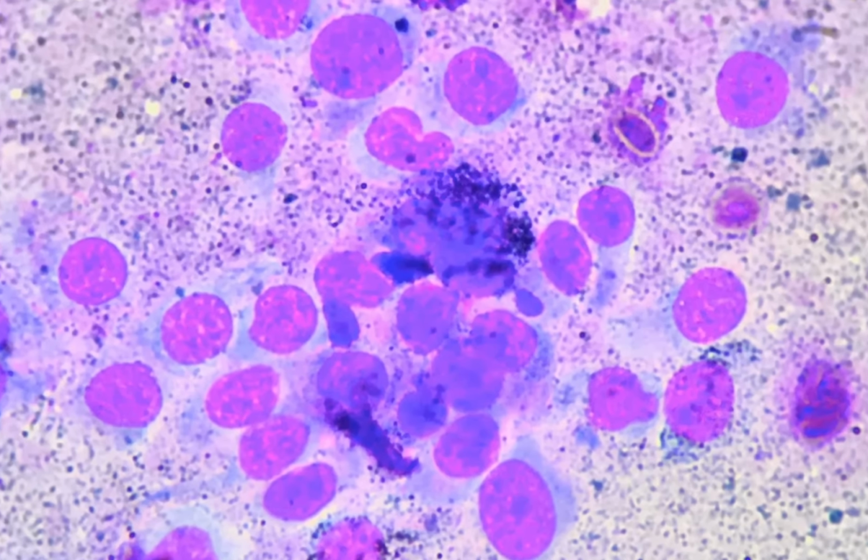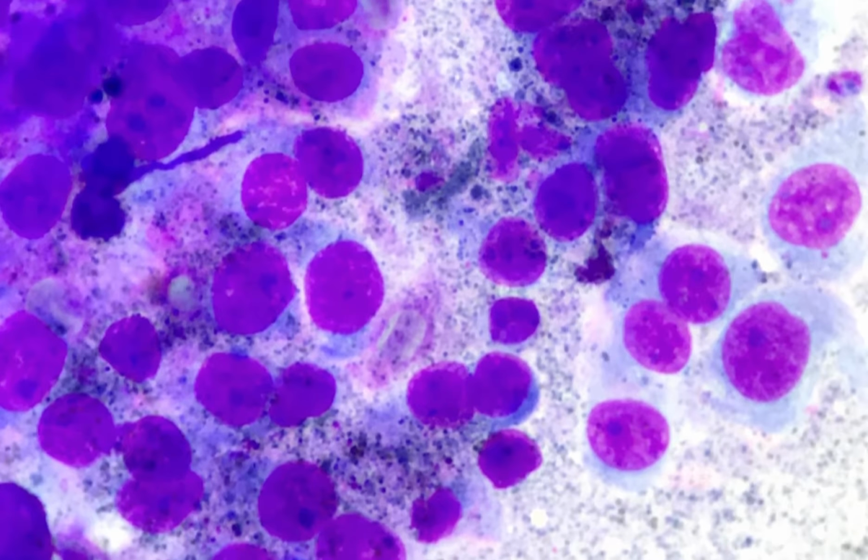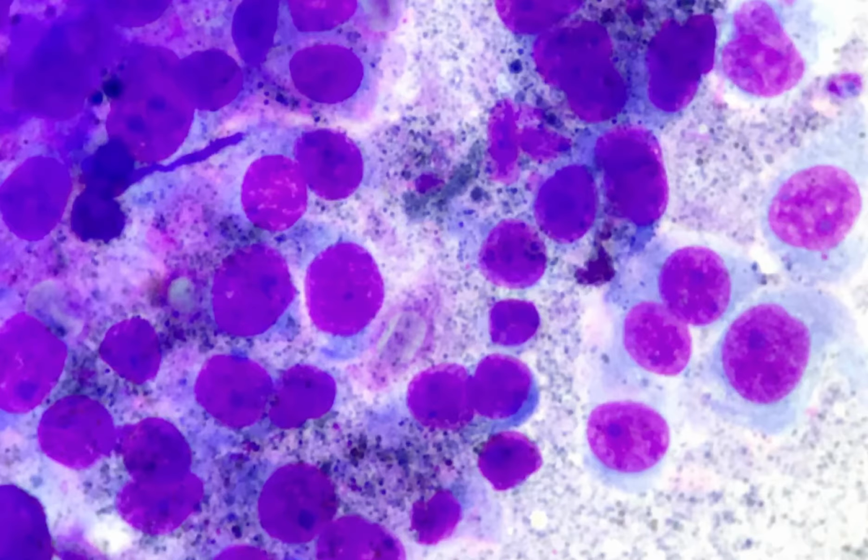And we have another picture of the same cytology. The cell over here has abundant melanin granules, but not other cells. But other cells do show marked anisocytosis, variable nuclear cytoplasmic ratio, and prominent nucleoli, multiple nucleoli. So all these features support malignant melanoma.